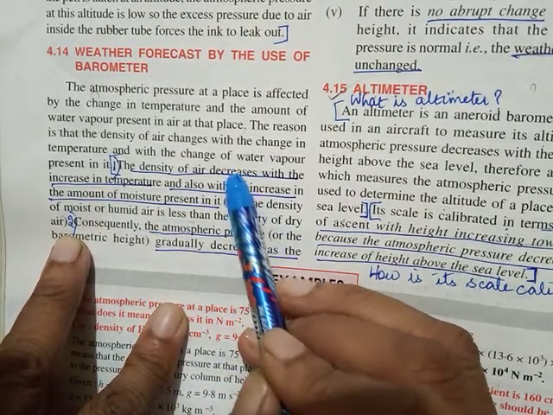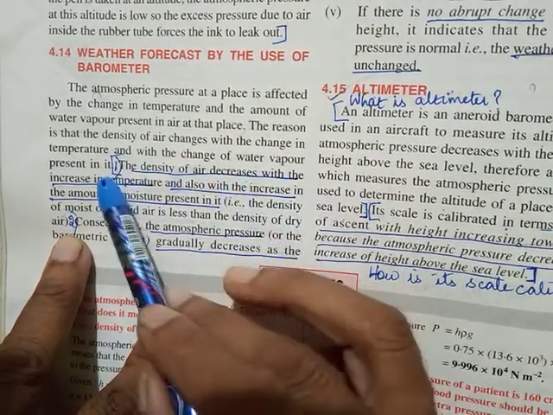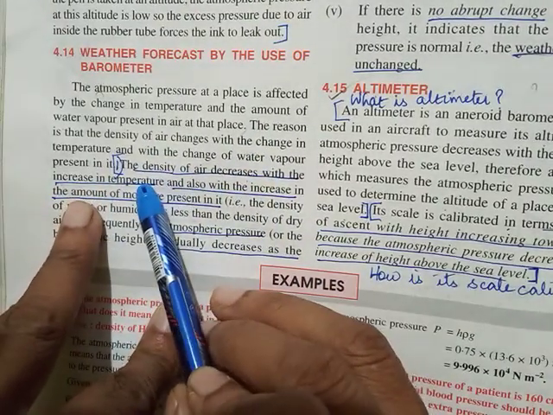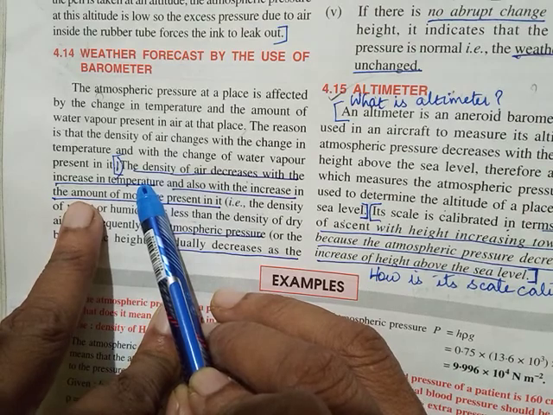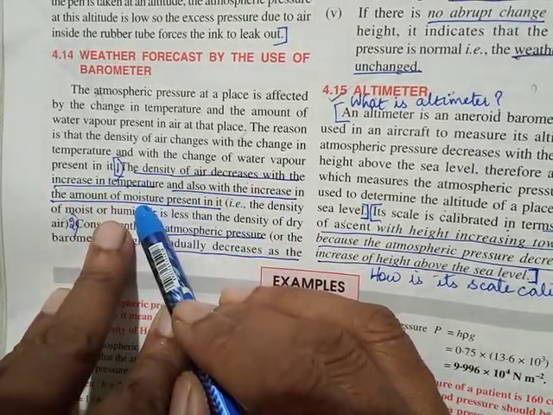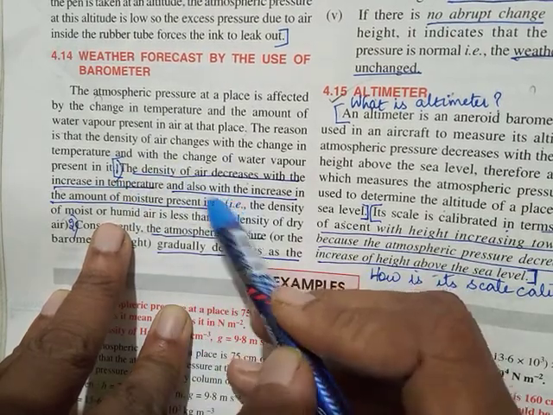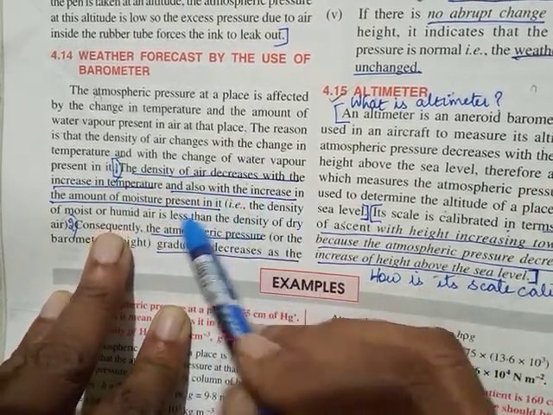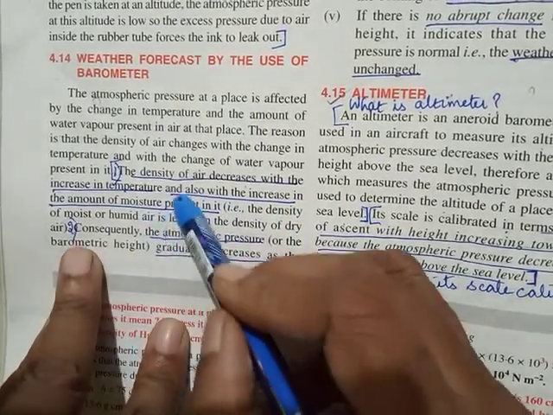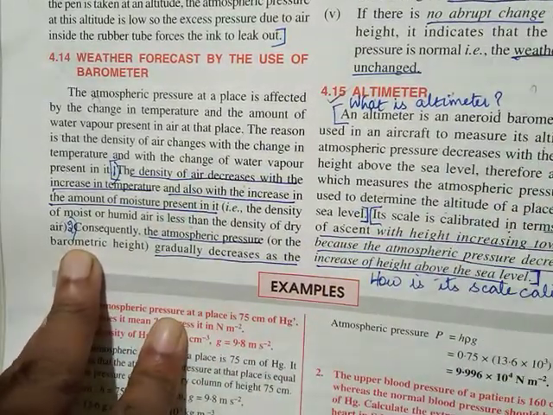So we can say density decreases with increase in temperature, an opposite relation. And also with increase in amount of moisture. With both it has an opposite relationship, with temperature and with moisture. Now, based on this only they do this.